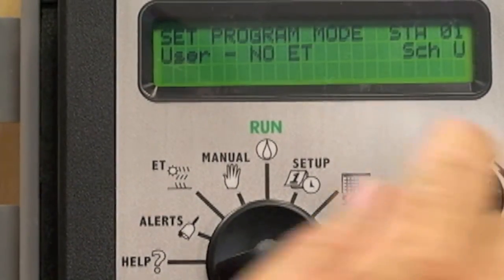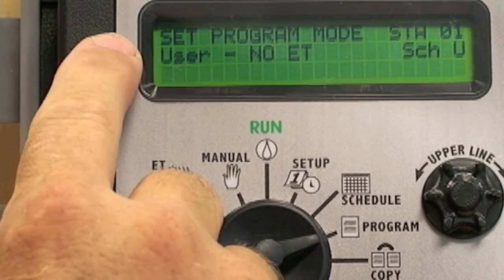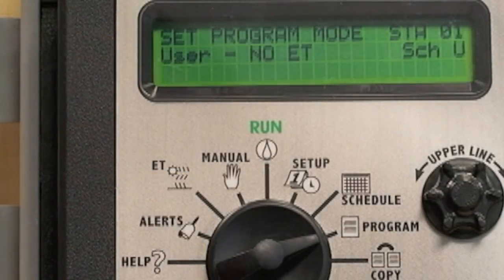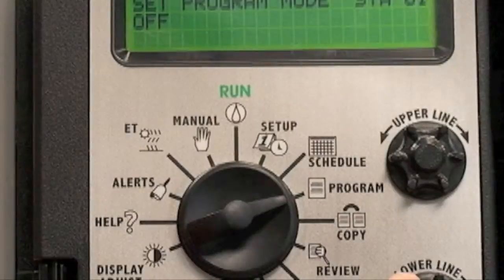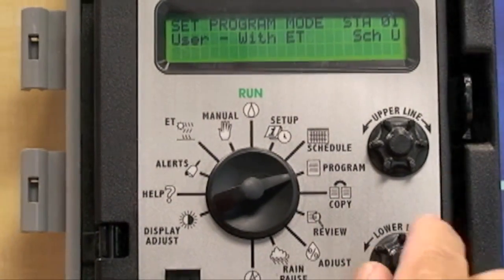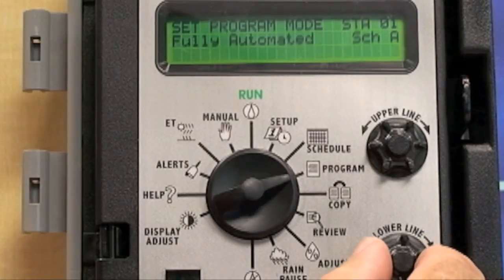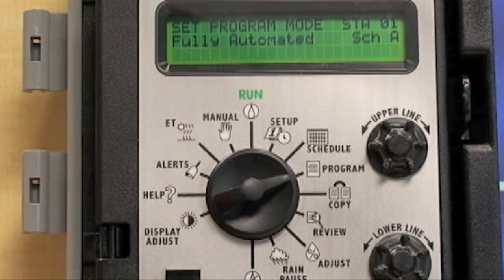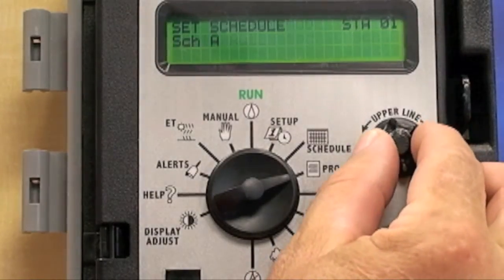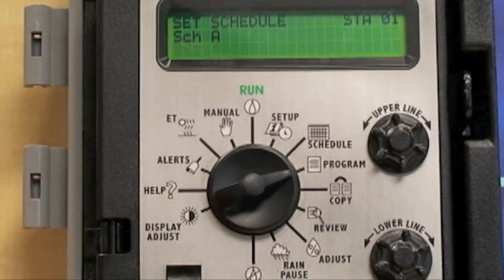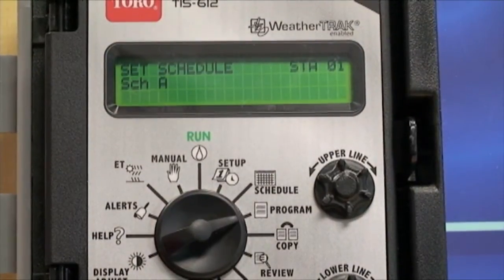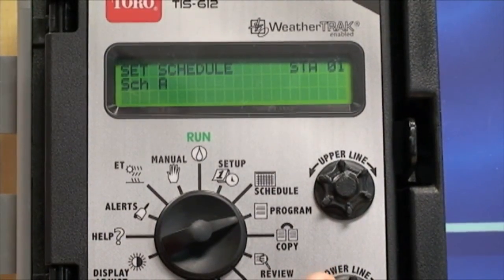The upper line changes the menu function to set program mode. The lower line selects the features within that program mode. In this case, we're going to change it to fully automated, which is the default. And we're going to turn the upper line, and we're going to select the schedule. You have options of schedule A or B in this program mode.